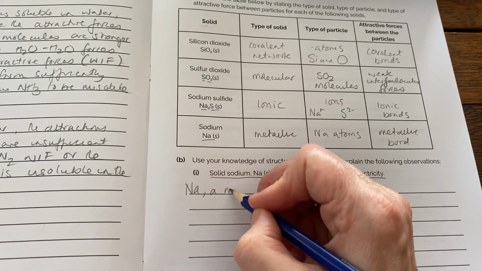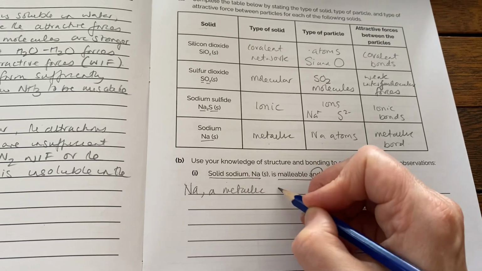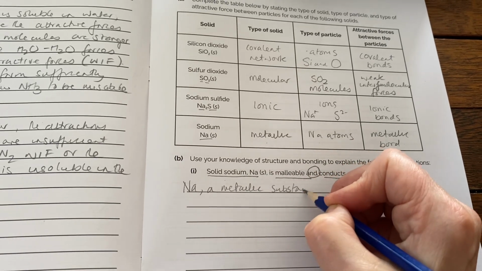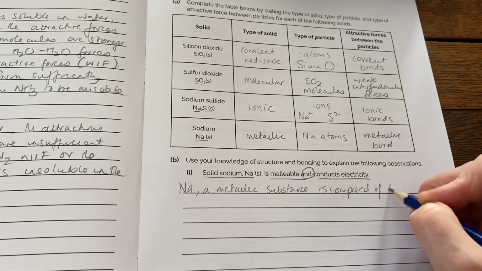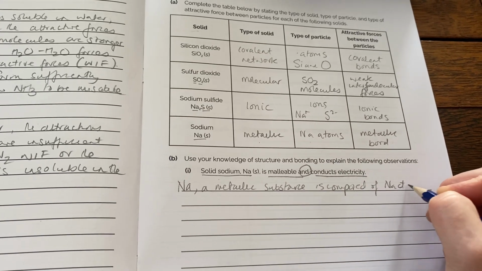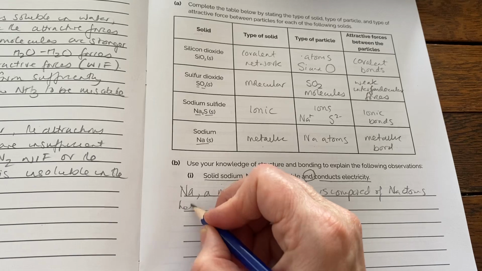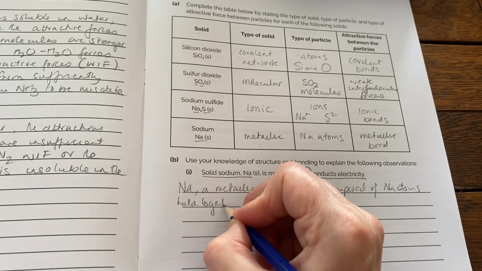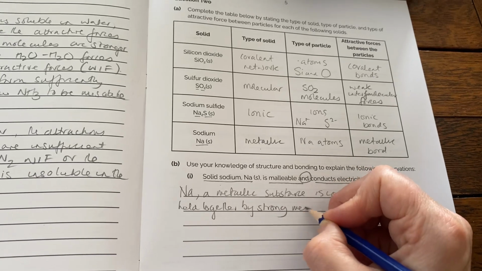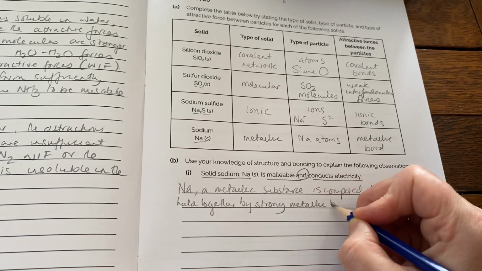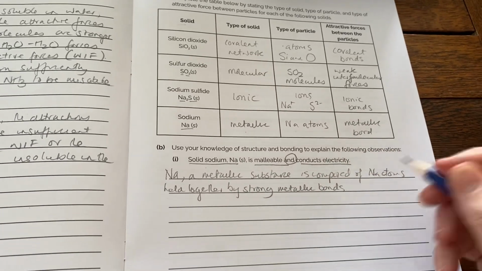Sodium, a metallic substance, is composed of sodium atoms held together by strong metallic bonds. And what I'm going to do is I'm going to weave in my other bits and pieces.